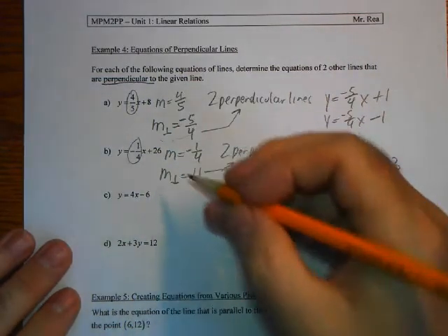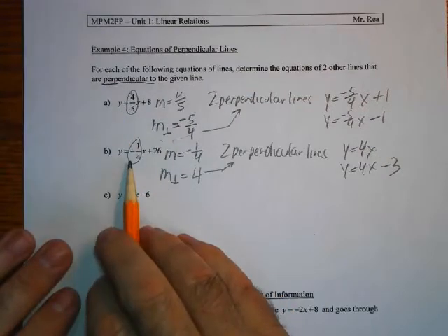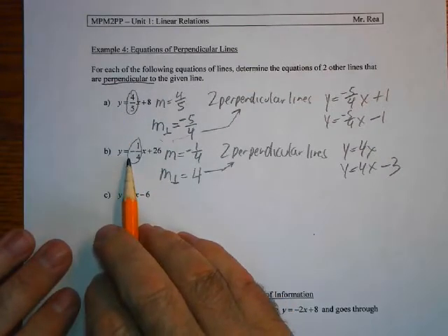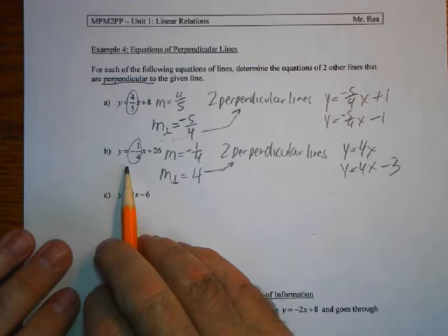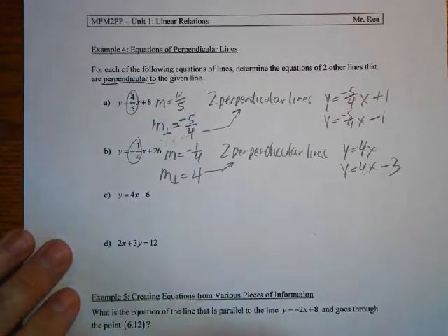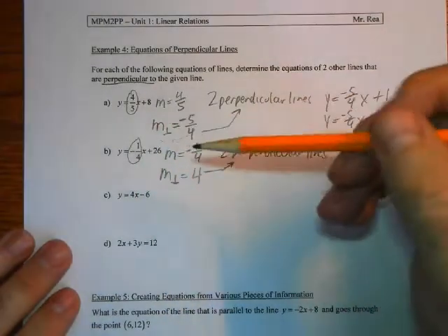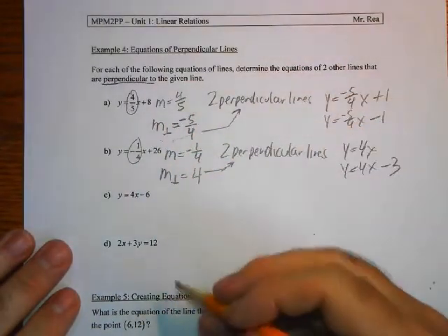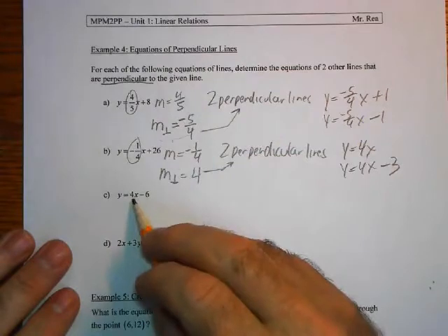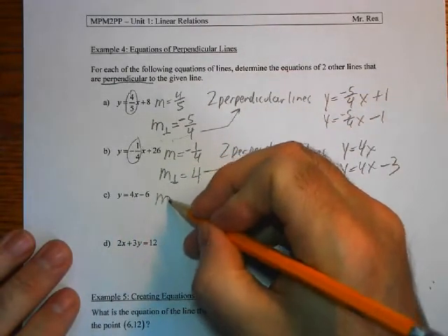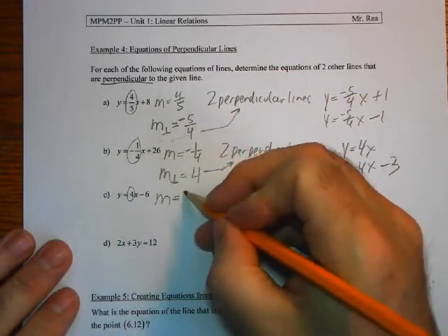Okay. All right. So I did start off with fractions here intentionally, just because we're flipping the fractions. So these are actually easier to work with at first. So let's see how we do this with an integer slope. So we can see our slope is 4, so m is 4.